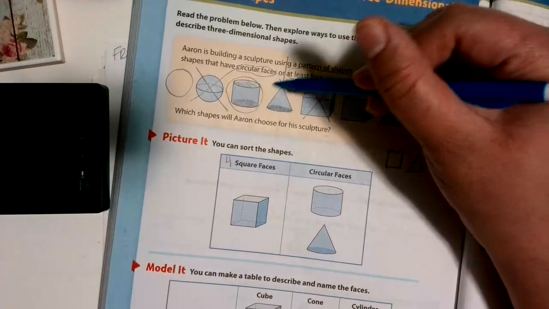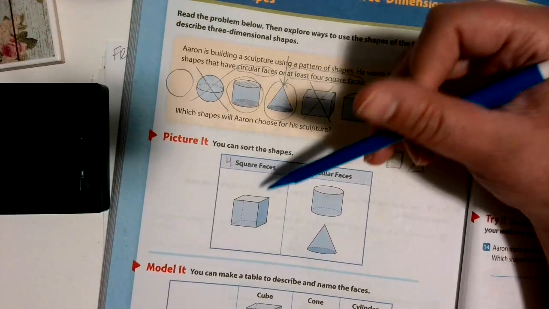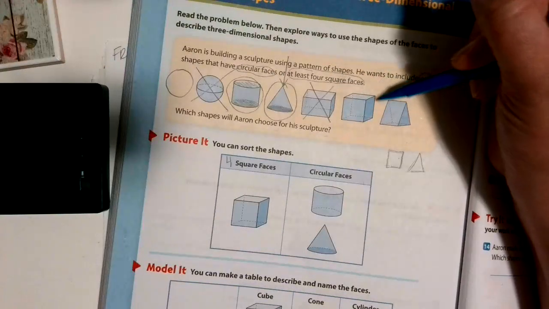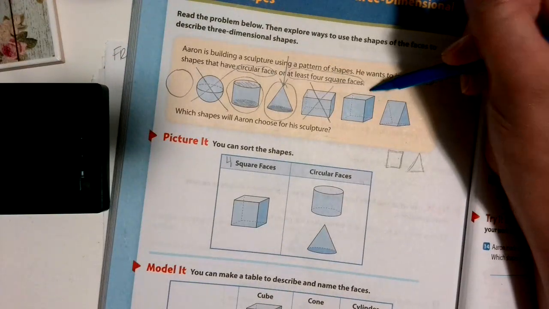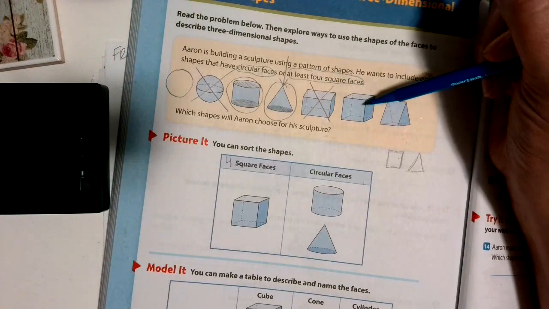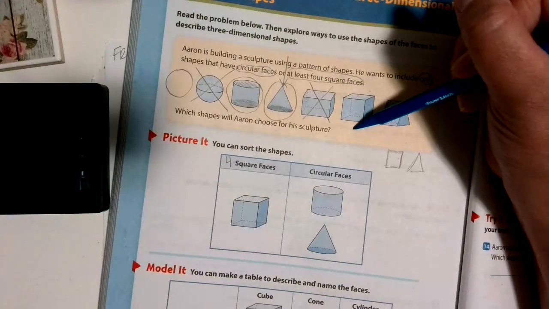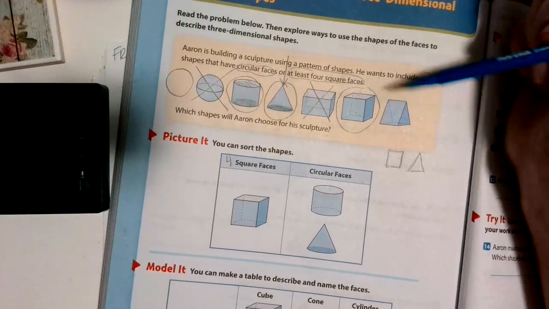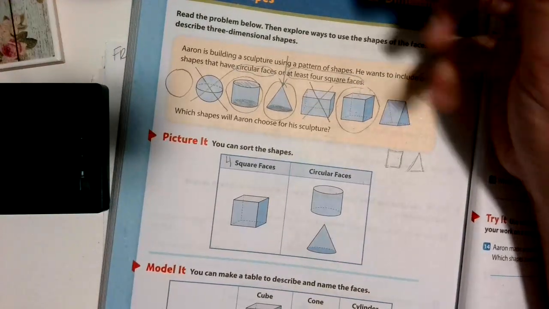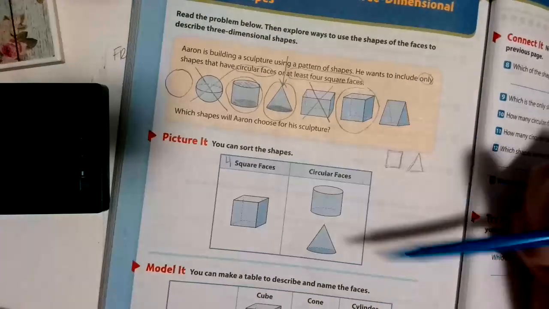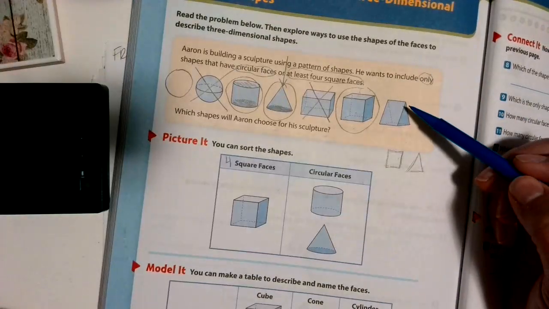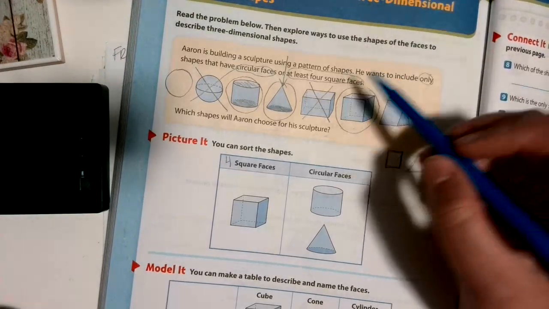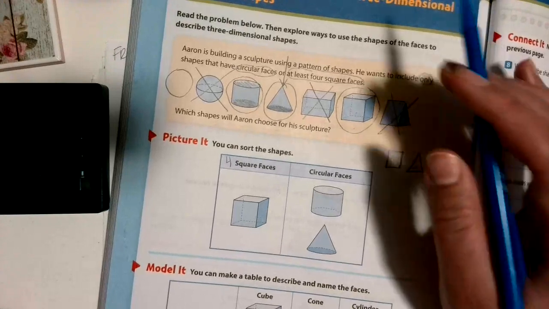We know, oh, I forgot to circle this one. We know that Aaron put the cube in his chart already, and that's because a cube is special. It has six faces, and all the faces are squares. And we must have at least four square faces, but we just said there are one, two, three, four. There's one in the back, I'm sorry, side, five, and six. So this works. And this triangular prism is not down here because there are no circles right away, and there aren't at least four squares, so we can throw that out.